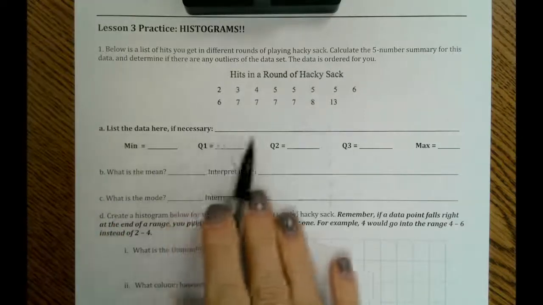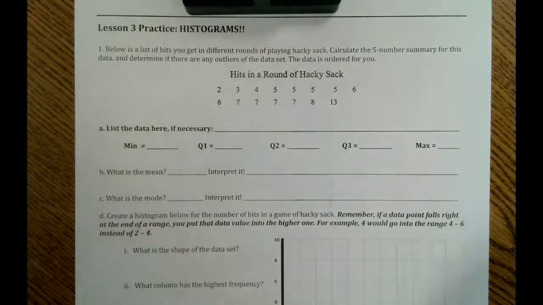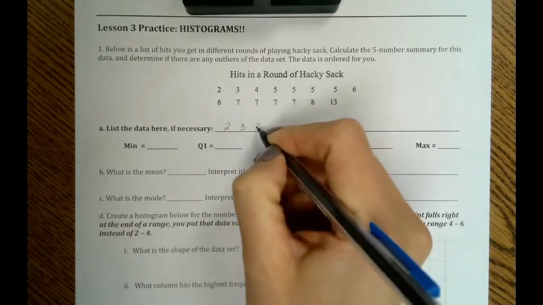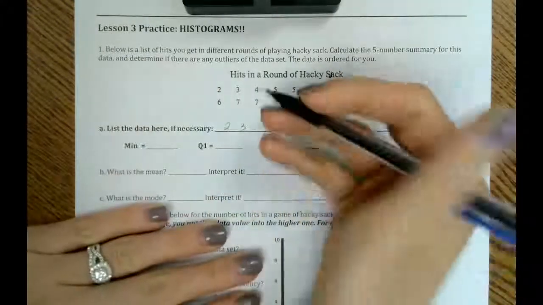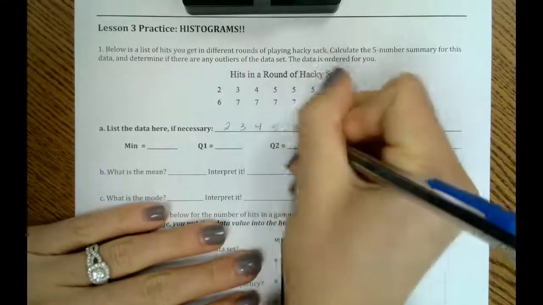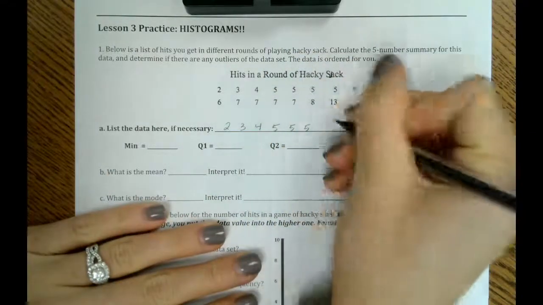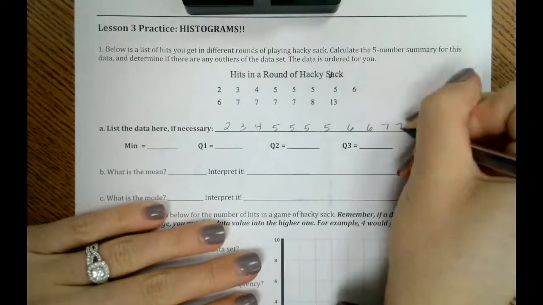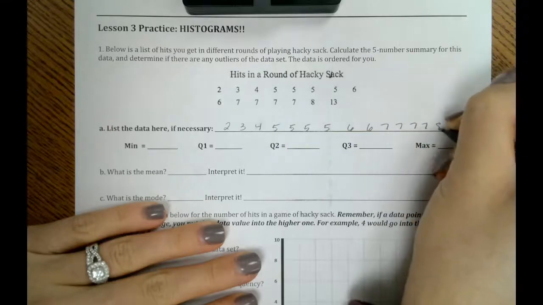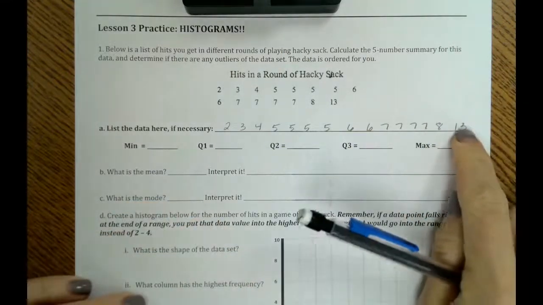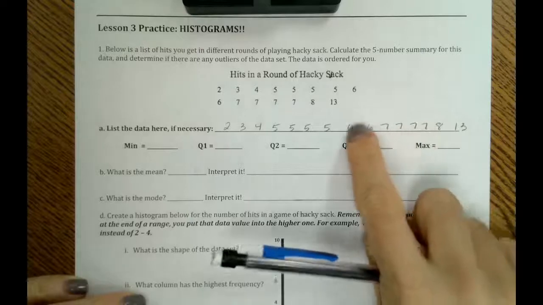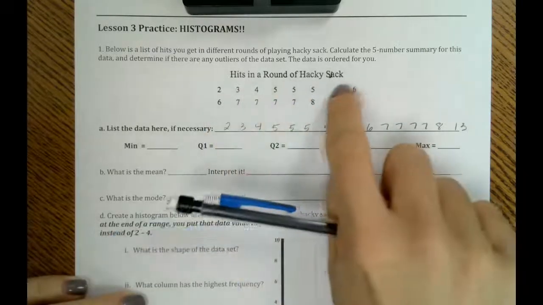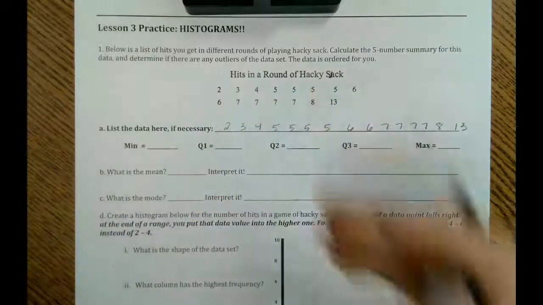So it says list the data here if necessary. I'm going to go ahead and list it just so I have it all in one line. You don't have to if you don't want to. Okay, I'm going to make sure I got all my numbers. 1, 2, 3, 4, 5, 6, 7, 8, 9, 10, 11, 12, 13, 14, 15. Okay, we're good. Good to go.